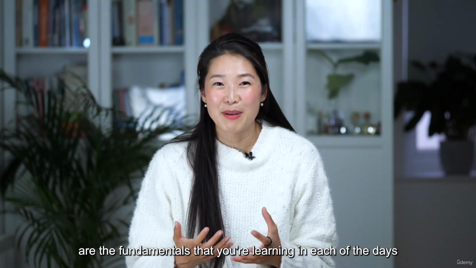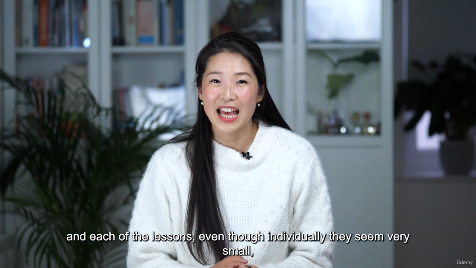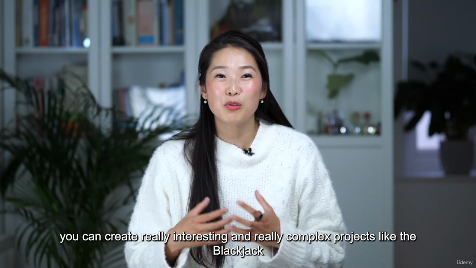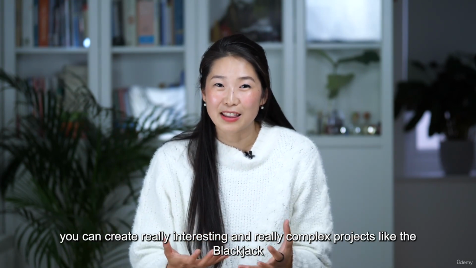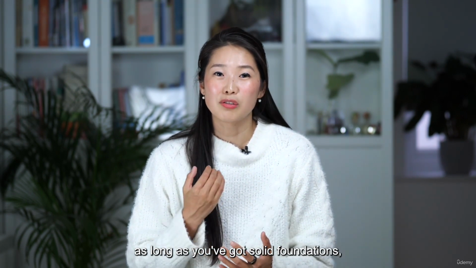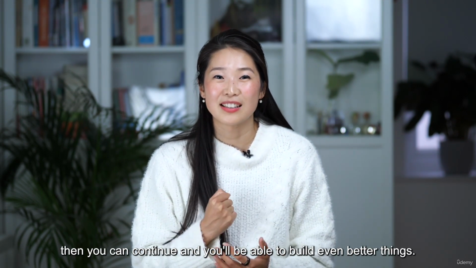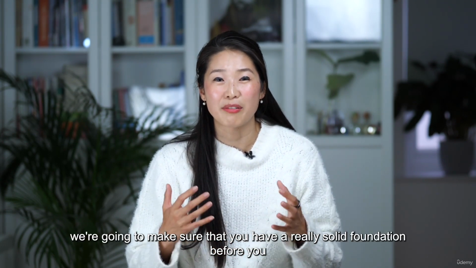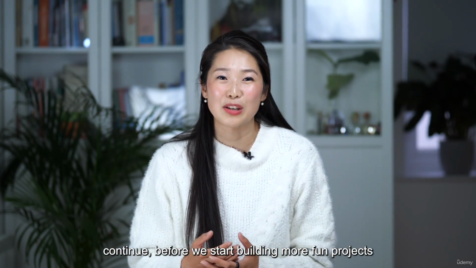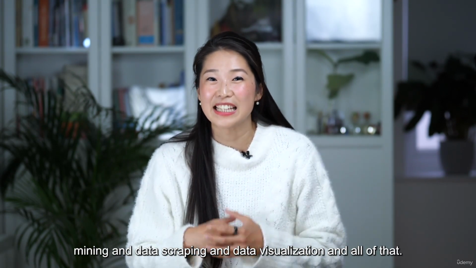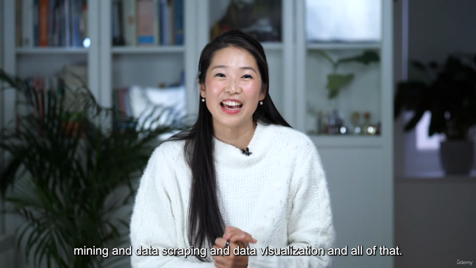Now, these are the fundamentals that you're learning in each of the days and each of the lessons, even though individually they seem very small. But when put together, you can create really interesting and really complex projects like the Blackjack project. So even though it was difficult and even though you had to stretch yourself, as long as you've got solid foundations, then you can continue and you'll be able to build even better things. So together, we're going to make sure that you have a really solid foundation before you continue, before we start building more fun projects like websites and data mining and data scraping and data visualization and all of that.